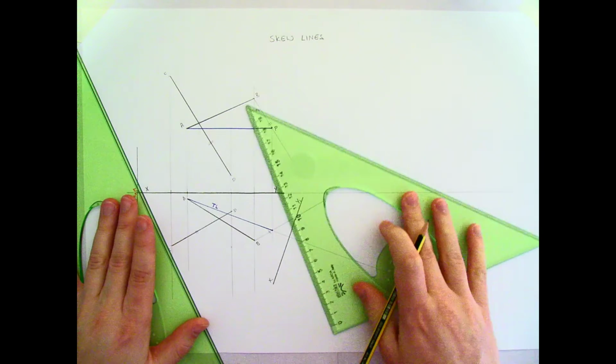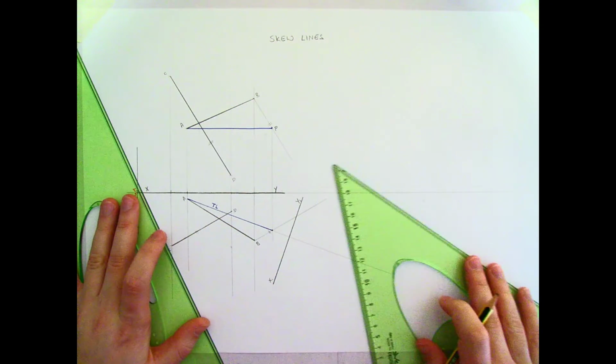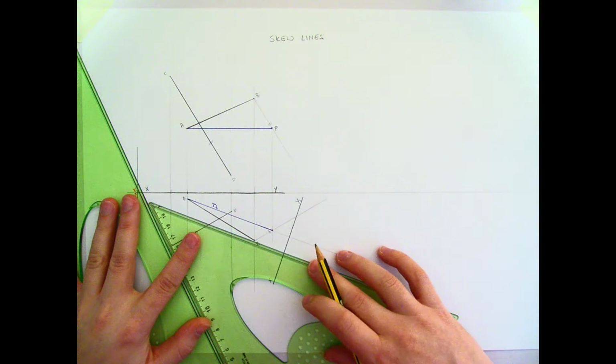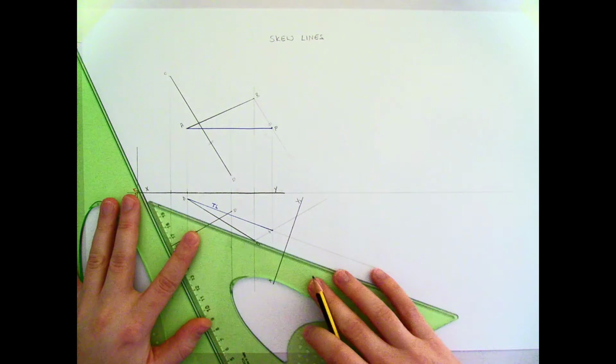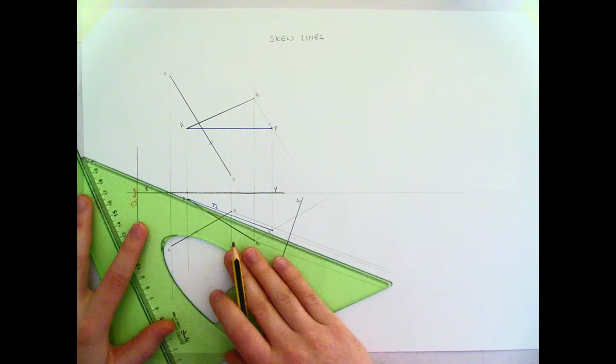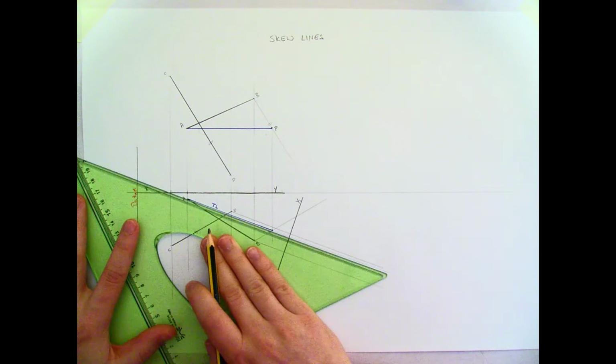I need to locate each of the points, not just for this plane but for C and D also, out here. So A is going to be out along here somewhere, B is going to be on this line, D is out along this way, and C finally is also brought out.